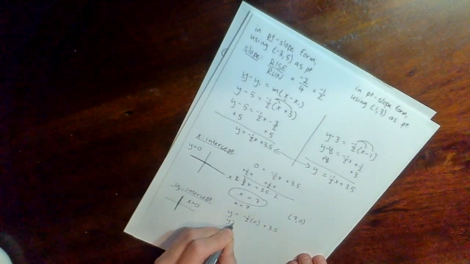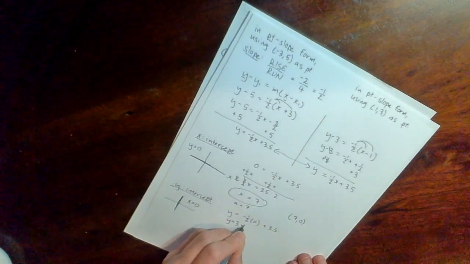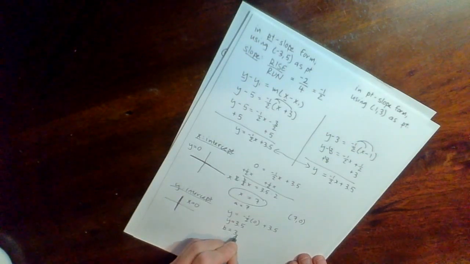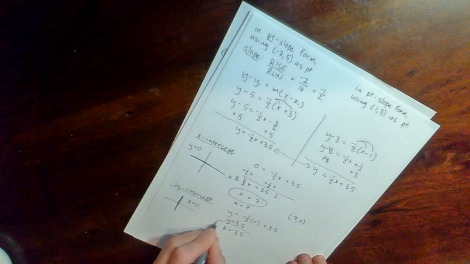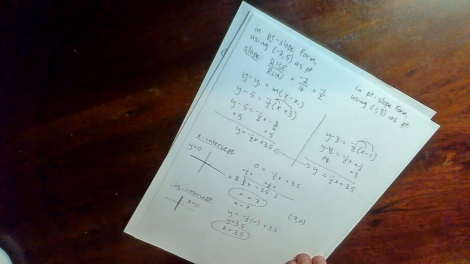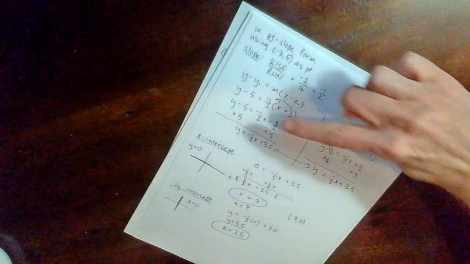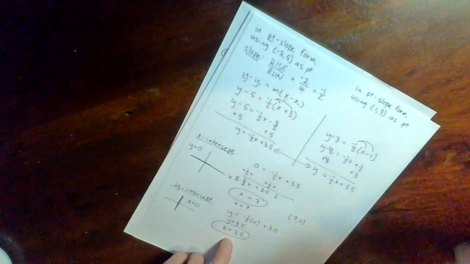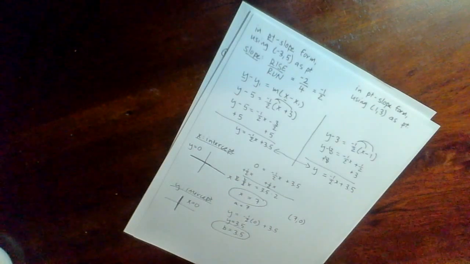So y equals 3.5, and the letter we use for y-intercept is little b. Oh, I should have known that because this is in slope-intercept form, and that's y equals mx plus b. b is 3.5. I shouldn't have to have done anything.